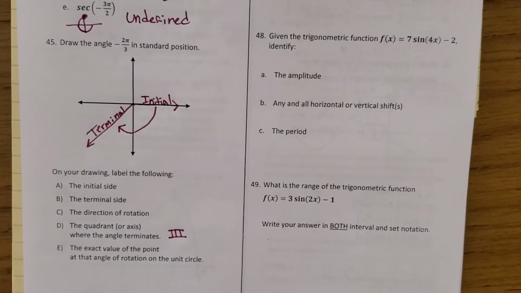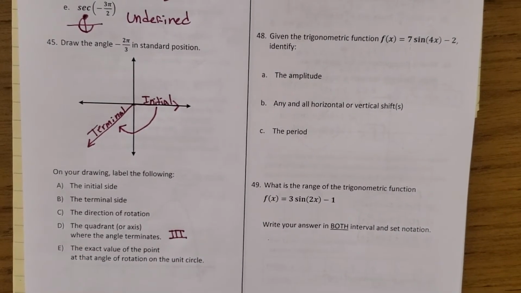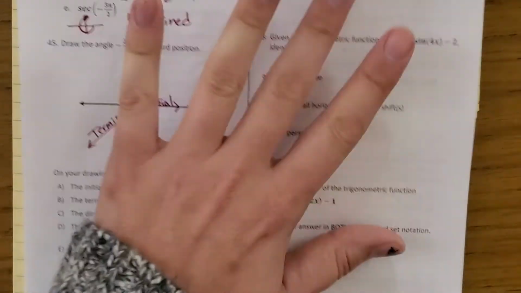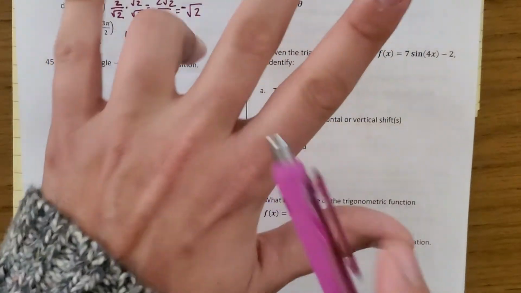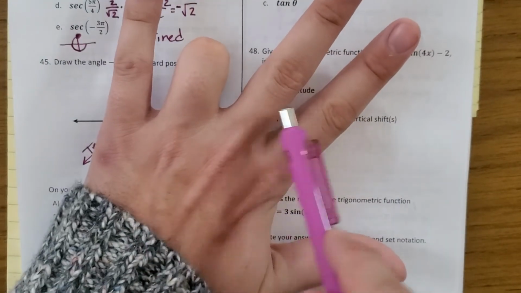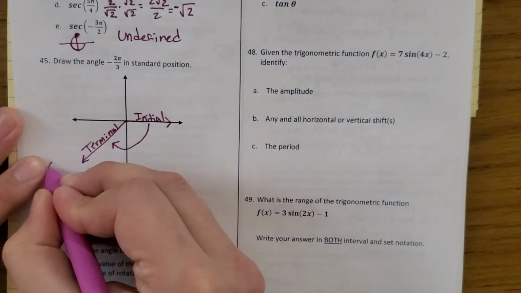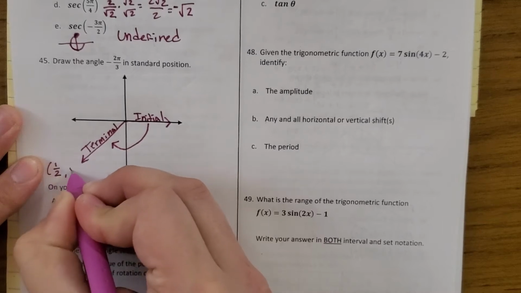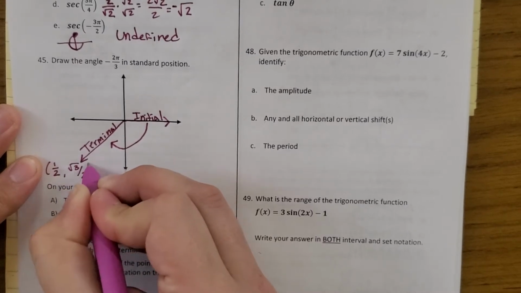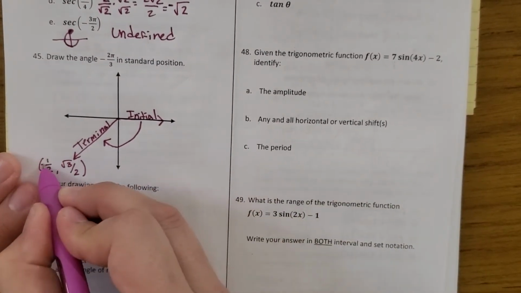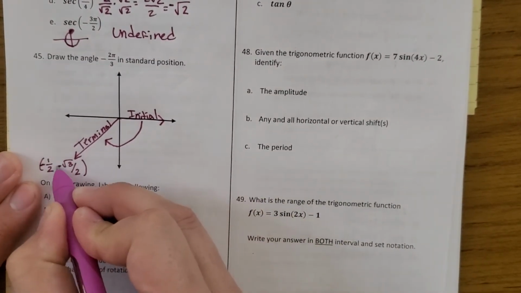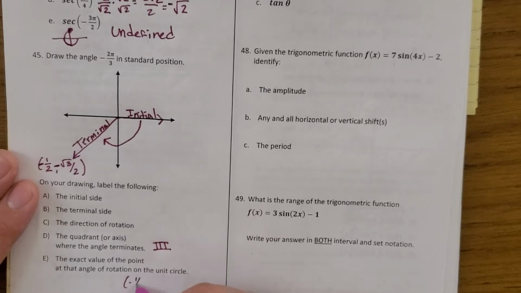And the exact value of the point for which that rotation happens. Well, let's think about what happens. We know that at pi over 3, this is a pi over 3 reference angle. At pi over 3, I get 1/2 and radical 3 over 2. And then we just got to acknowledge our signs here. Since it's in the third quadrant, my x is negative and my y is negative. So it should be negative 1/2, negative radical 3 over 2.